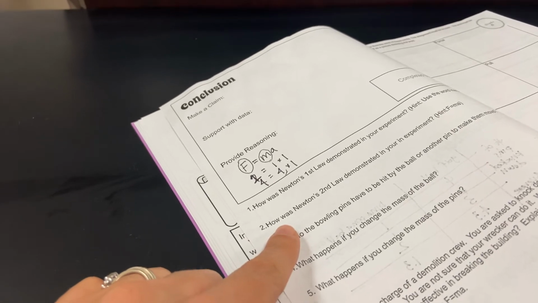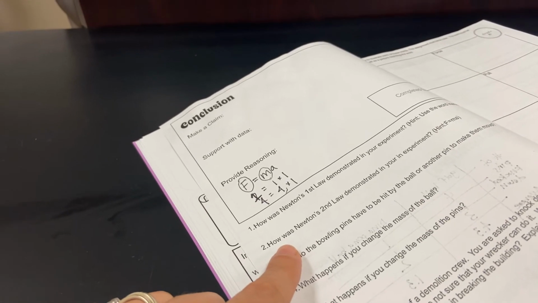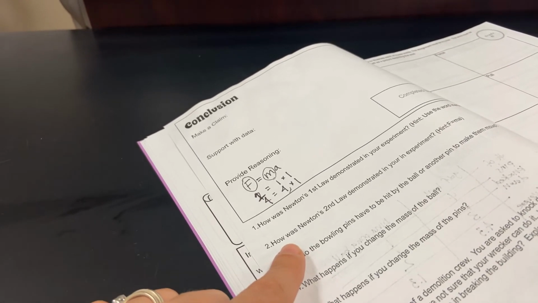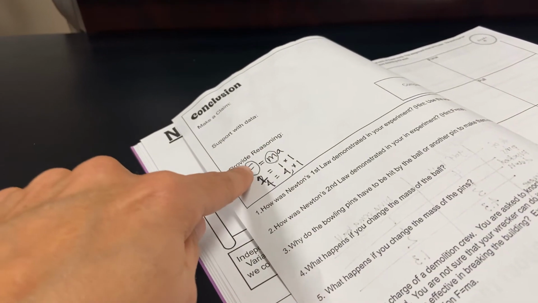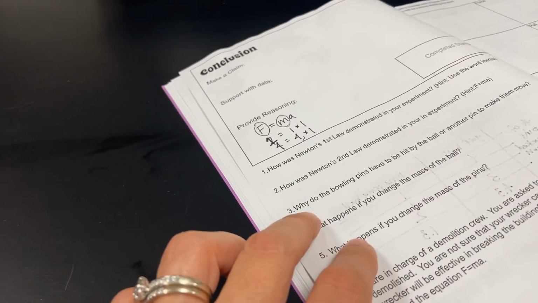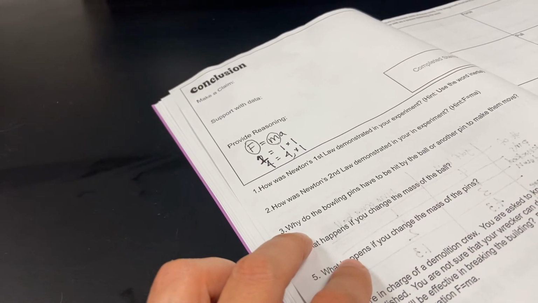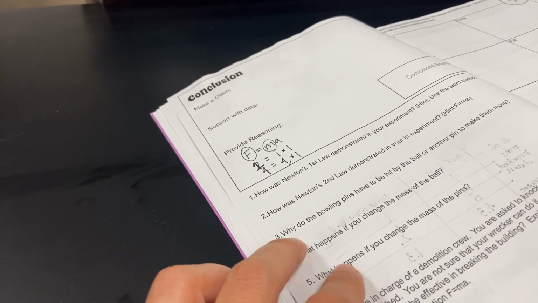Number 2, how was Newton's second law demonstrated in your experiment? It was demonstrated by when we increase the mass, we increase the force. Number 3, why do the bowling pins have to be hit by the ball or another pin to make them move?